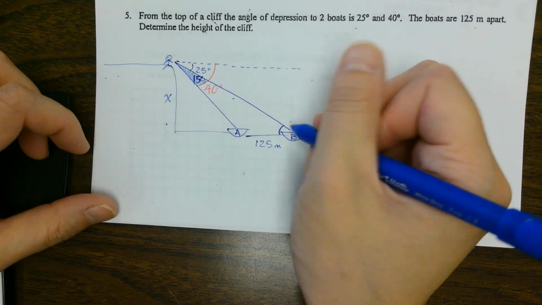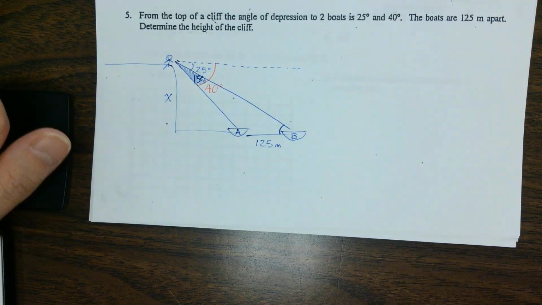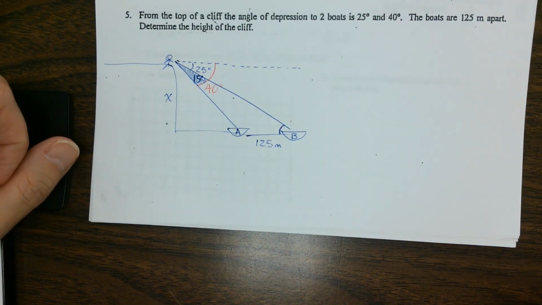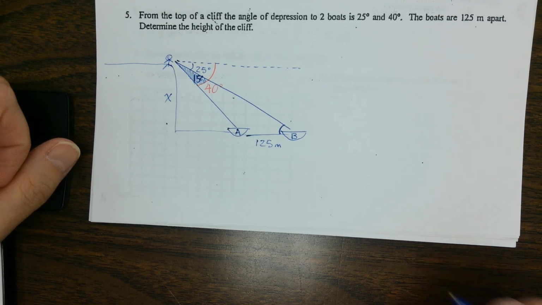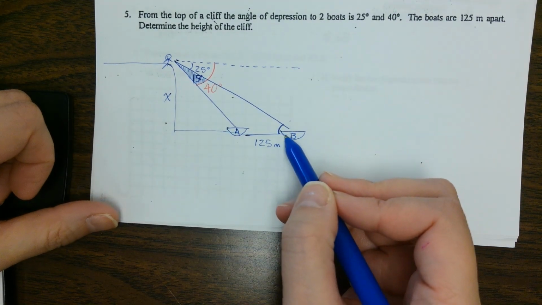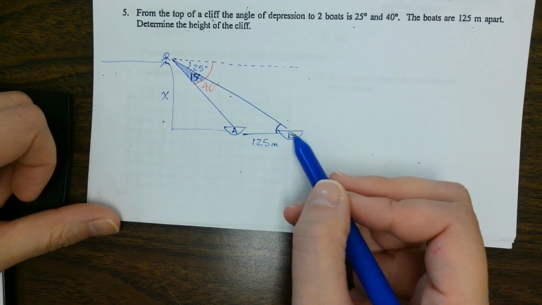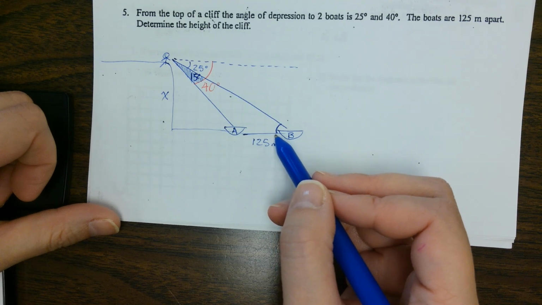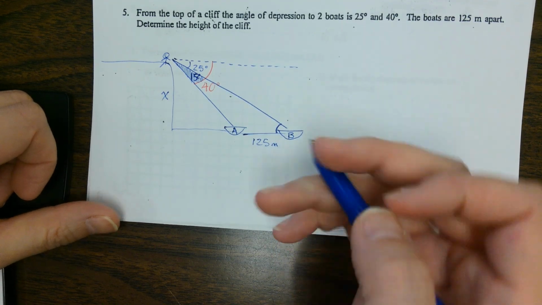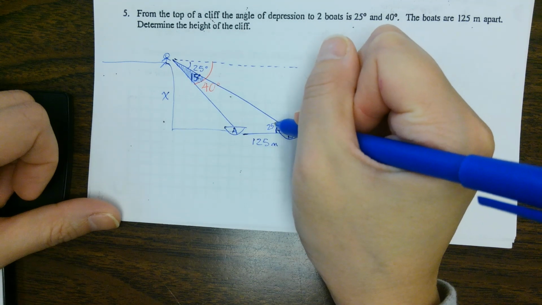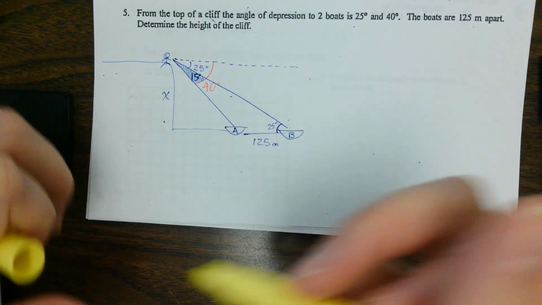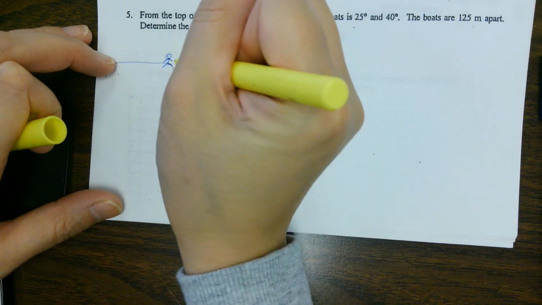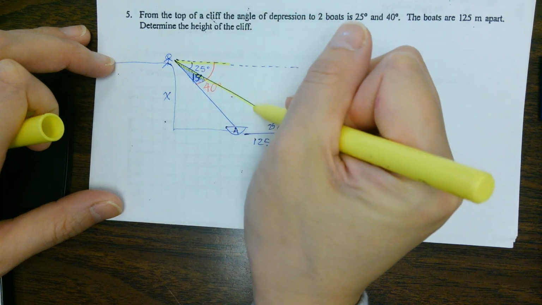What's the angle there for B? What's this angle? Not 45. This angle right here, angle B. Look for a pattern. It is 25. This Z pattern right here.